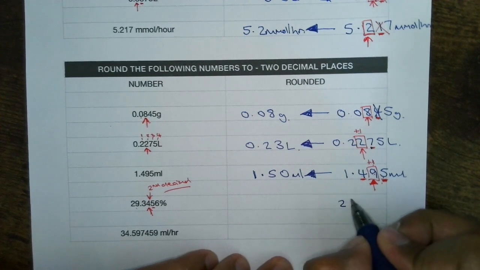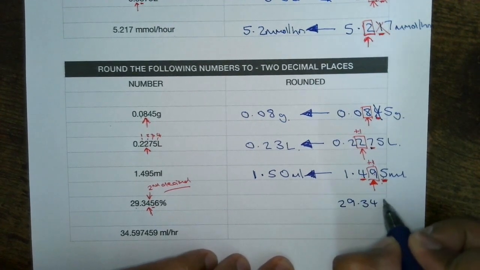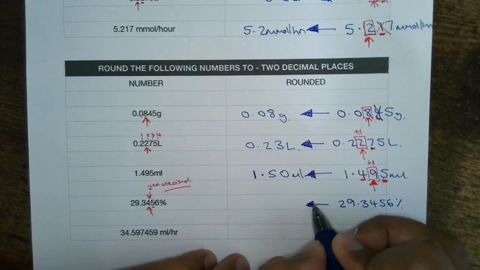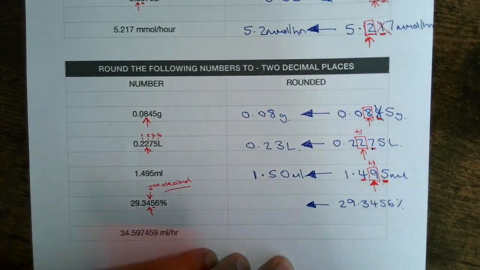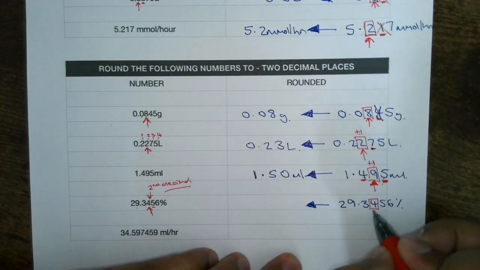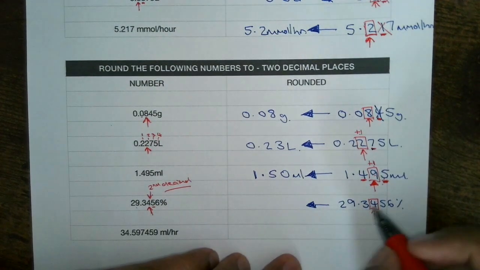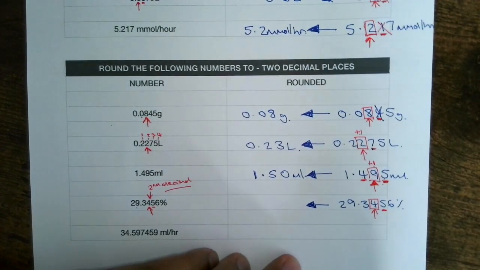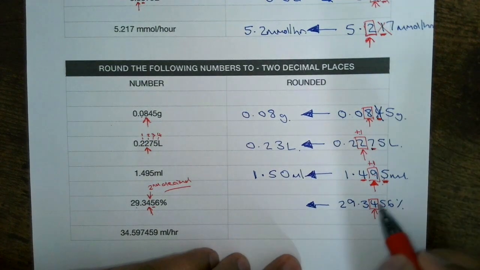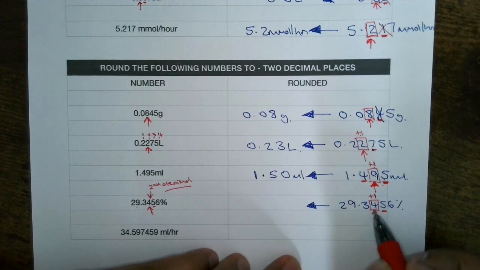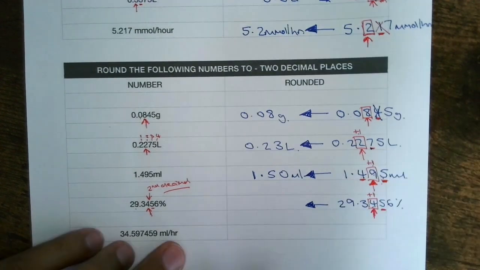So we've got 29.3456%. And they want us to round this answer to 2 decimal places. So we're going to find the second decimal place position that they're referring to, which is the number 4. It's in the second place after that decimal dot. We're going to look to the number to the right and we're going to say, is it 5 or more? Yes, it is. So we're going to round up. We're going to add 1 because we're rounding up, we're going to add 1 to the number that's in the second decimal place position. So that will become a 5. So we've got 29.35.